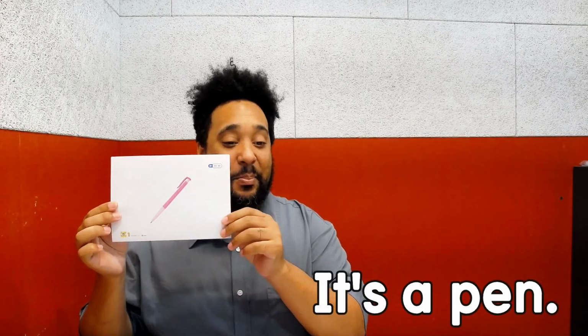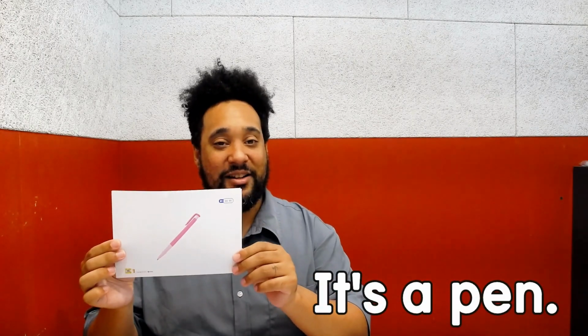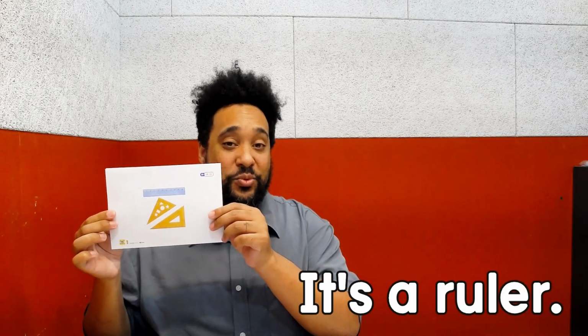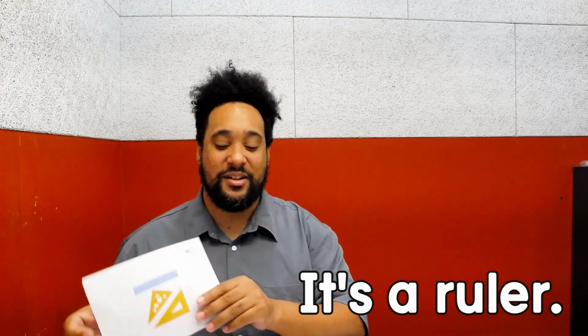So, what's this? It's a pen. Very good. Let's try one more. What's this? It's a ruler. Very good. So we practiced learning some vocabulary words and then asking and answering questions using "What's this?" and "This is a ruler," "This is a bag," and so on and so forth.